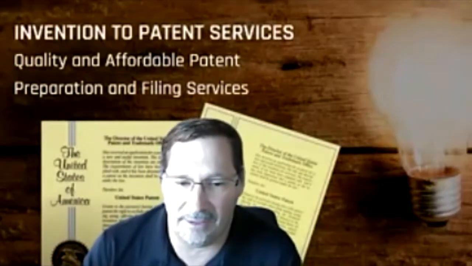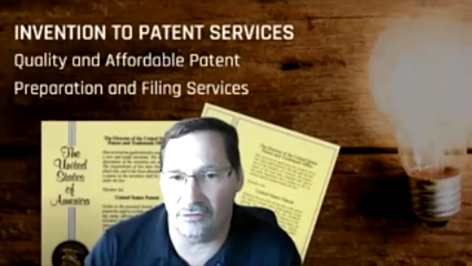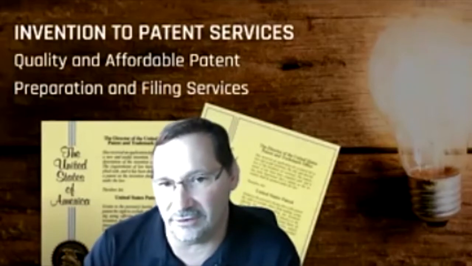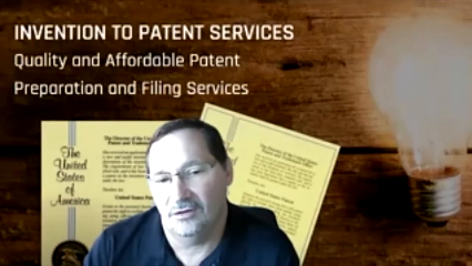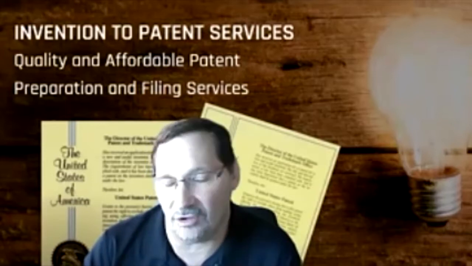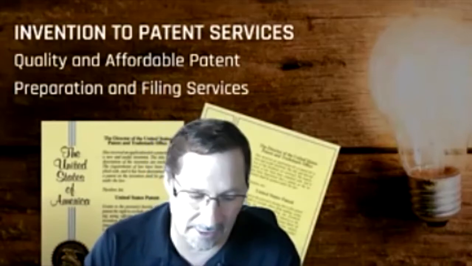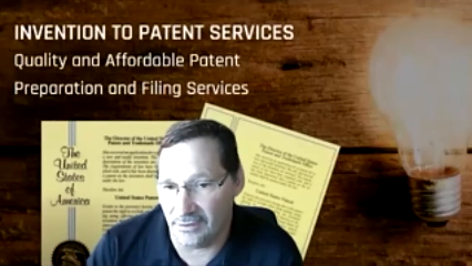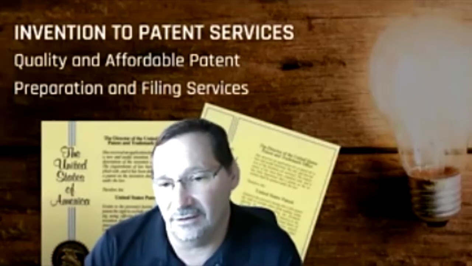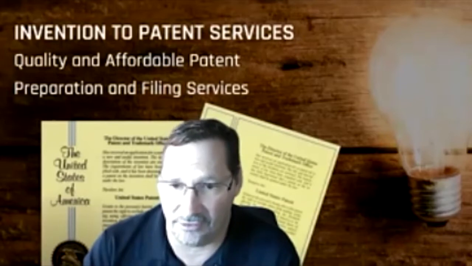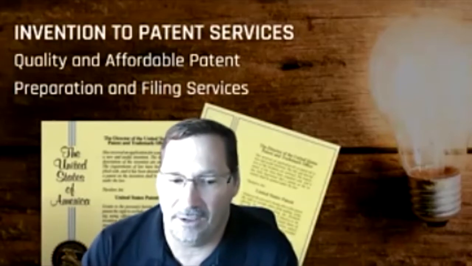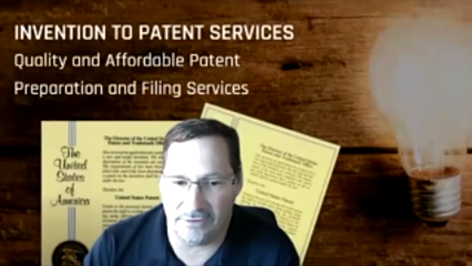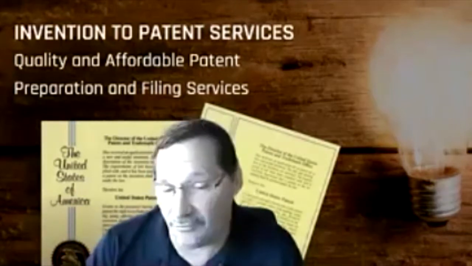So a utility patent can be for the article. It can describe the article itself, physically. It can be a system, where you talk about the physical components and how they interact. It can be to a process of how you make something, or to a method of using something. So there are a lot more options in a utility patent, because you can incorporate all those claims if you want.